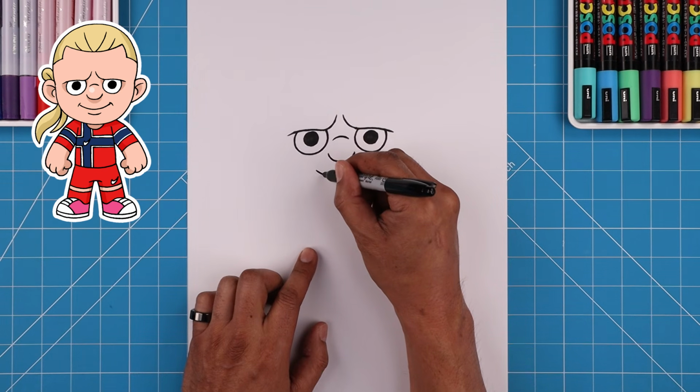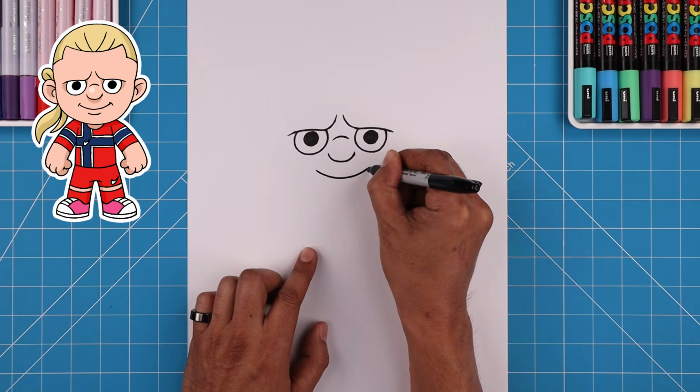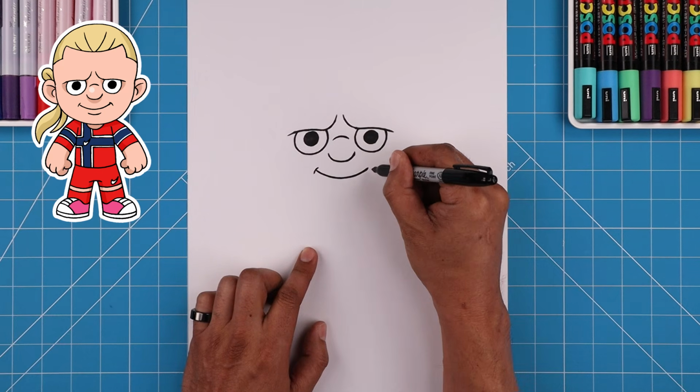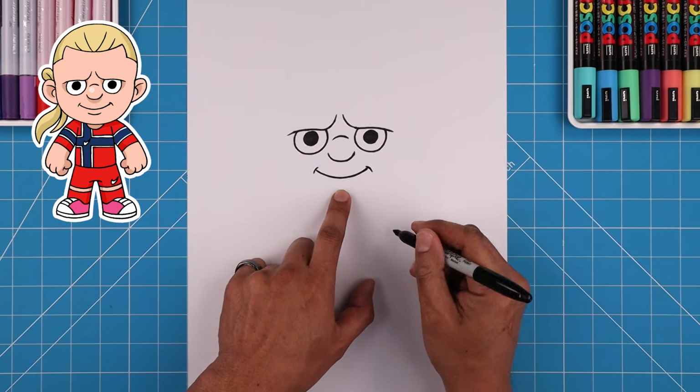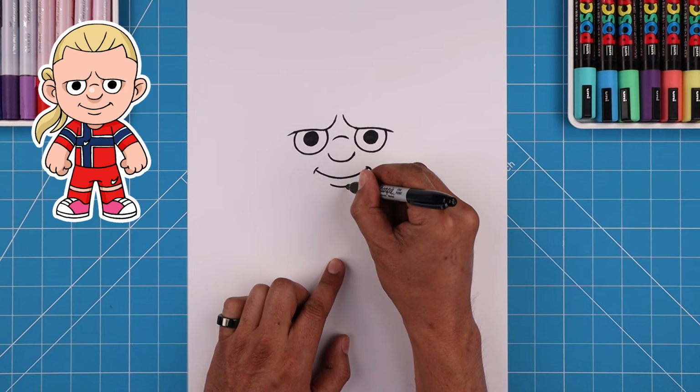Let's move down and draw in the mouth. Starting on the left, curve this down, across, and then up. Now add a bracket on the ends. Now let's step down in the center, add a small curve for the lower lip.